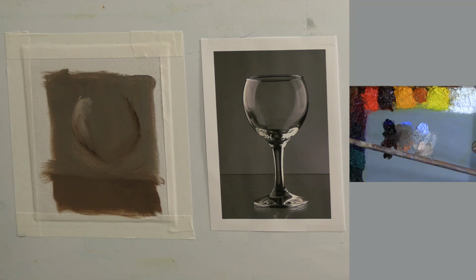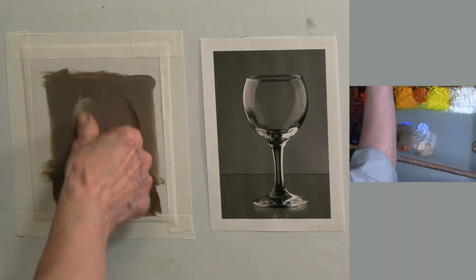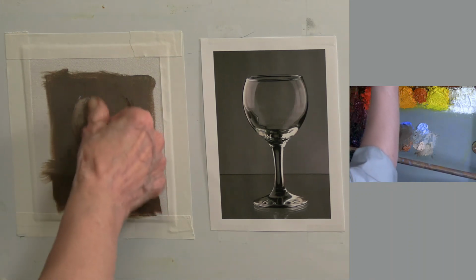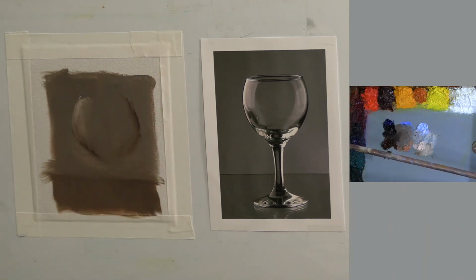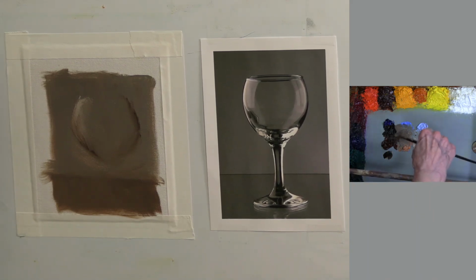I think maybe for that I need a smaller brush. Let me get that a little bit more blended right there. Okay, I'm going to use my filbert bristle. This is my favorite brush to draw with. And I'm going to load it the same way, just so that it will come to a tip.